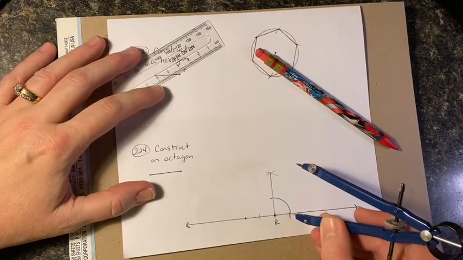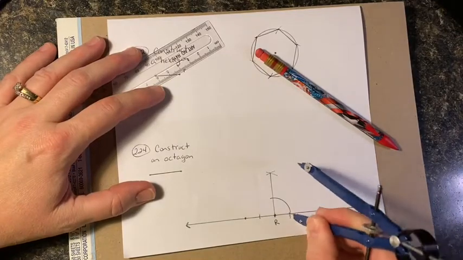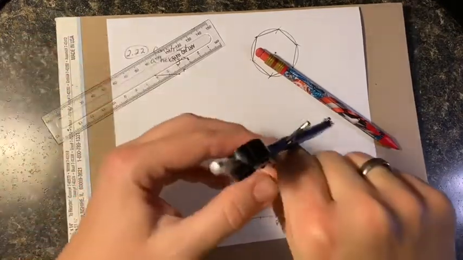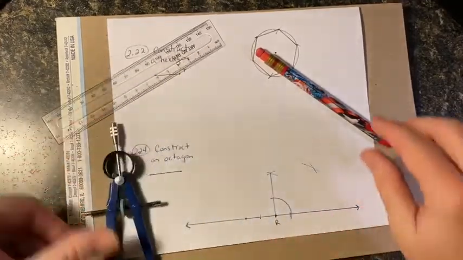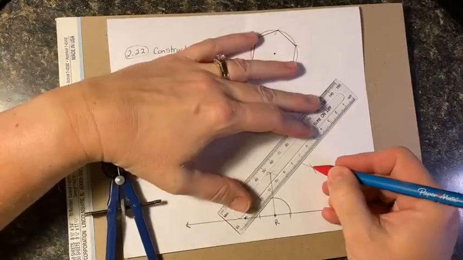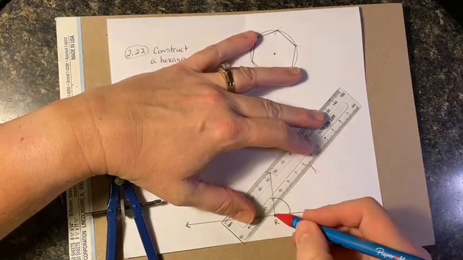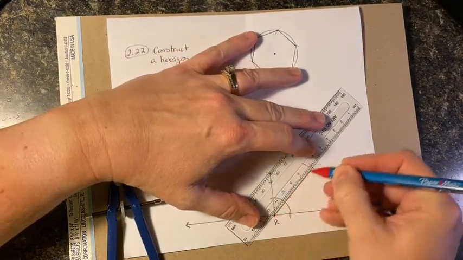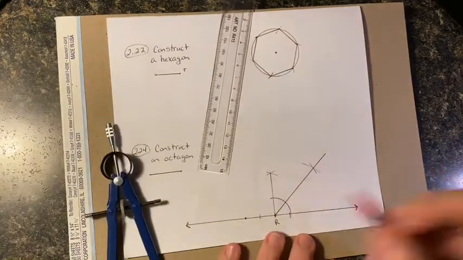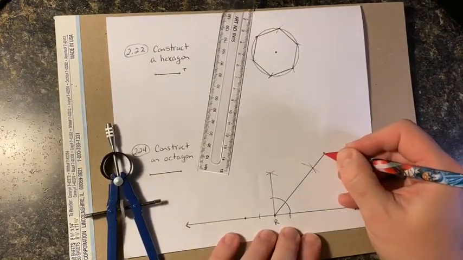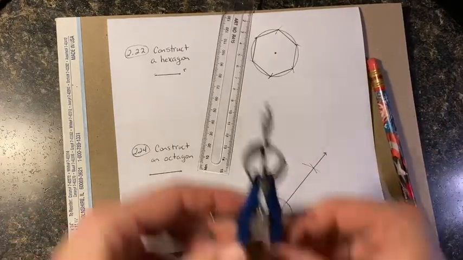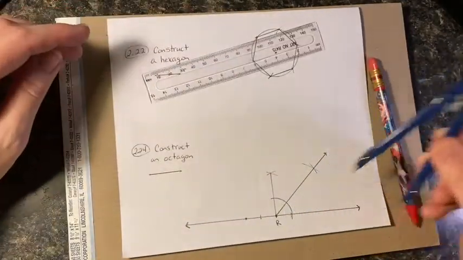And from each of these intersection points, we can make an arc way out here, first from the bottom, then from the top, and then we've successfully bisected our 90-degree angle. Okay, that one I made a bit darker because it's actually a line in our octagon, okay? So that being said, this is one now side of our octagon.